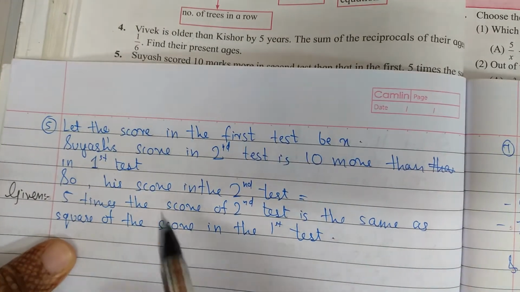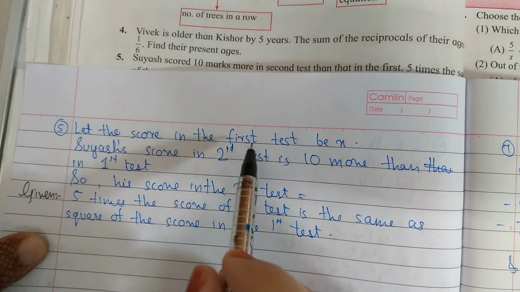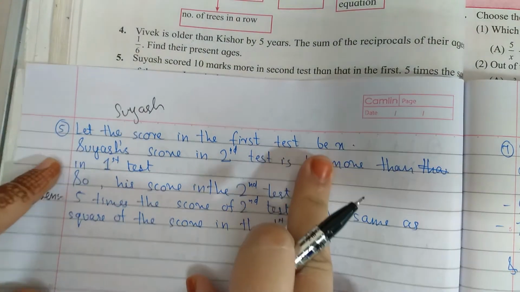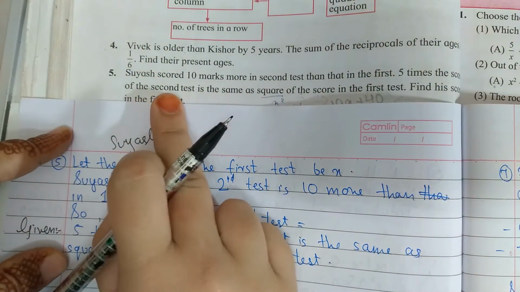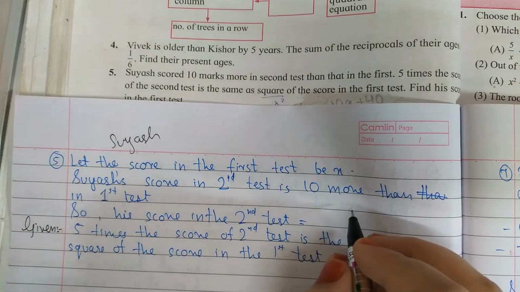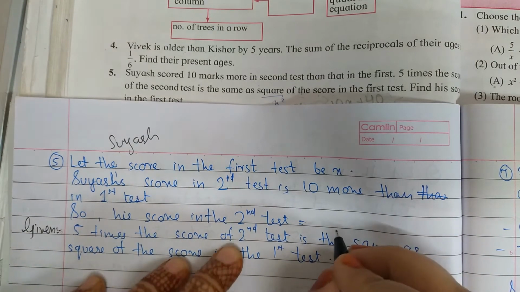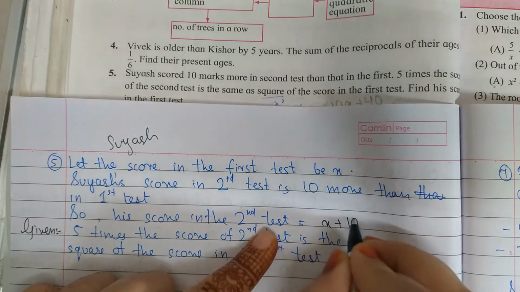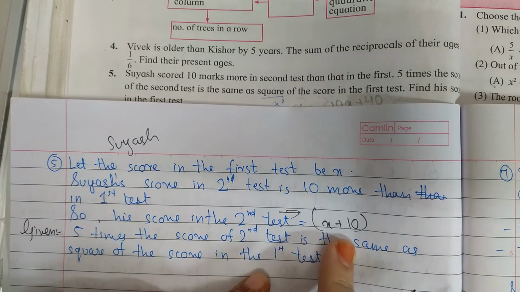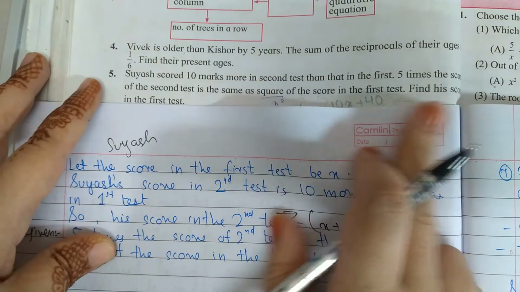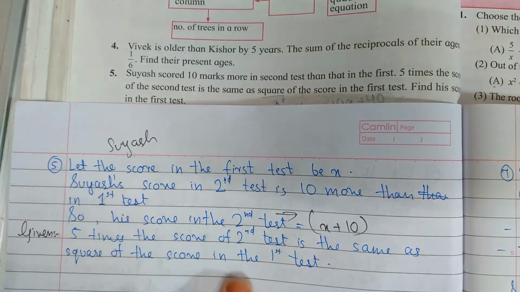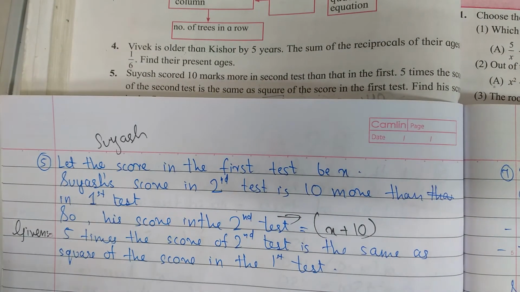Okay, now here first we will assume that the score of Suyash in the first test is x, and if it is x, then he scored 10 marks more in the second test, so it will be x plus 10 in the second test. First test x, second test x plus 10. Alright, and next it is given that 5 times the score of the second test is the same as the square of the score in the first test. So from this statement we will get our quadratic equation.